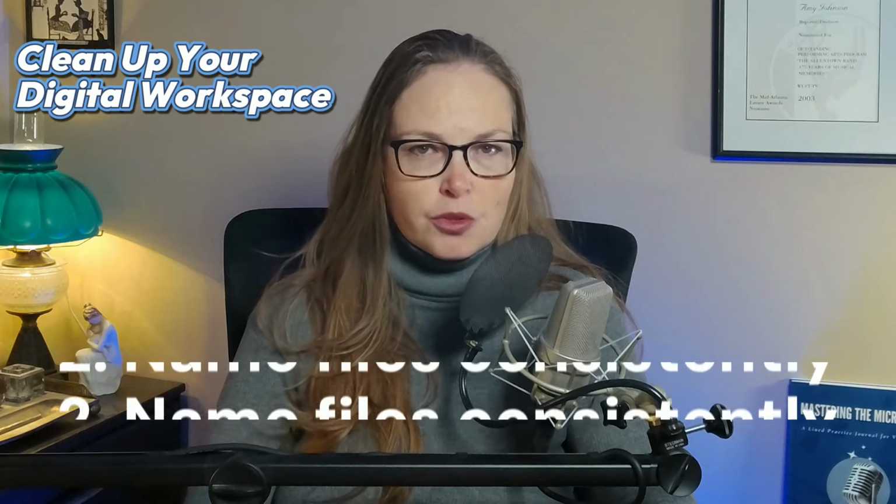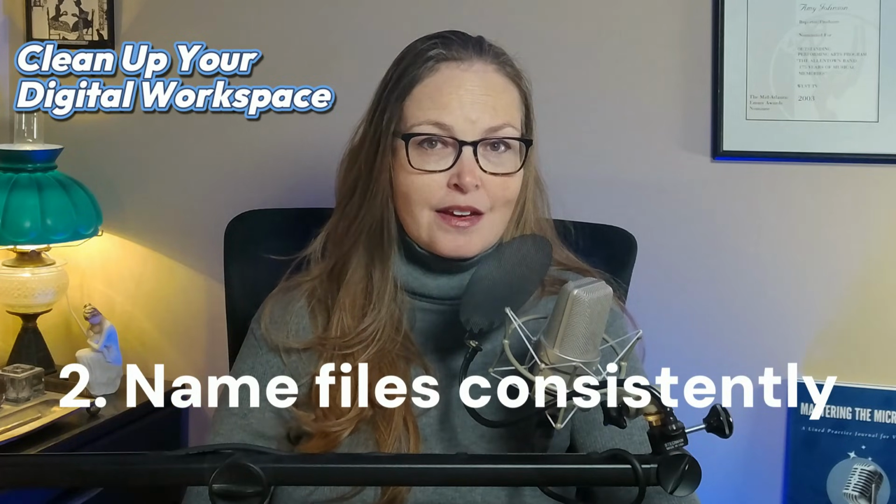Secondly, name your files consistently and use that file naming structure to rename your existing files where it's appropriate. And what do I mean by starting to use a clean naming structure? Here's an example for you.